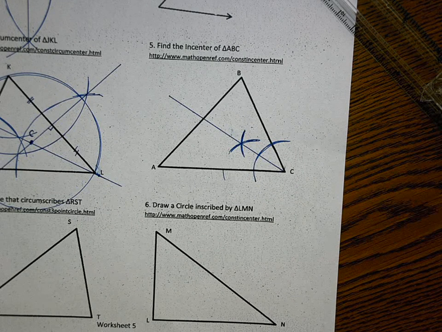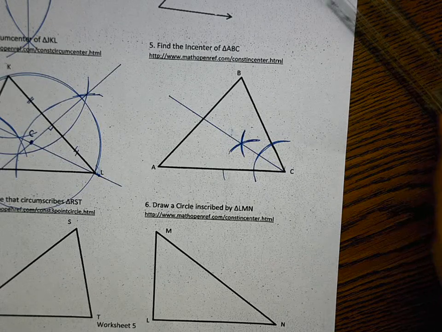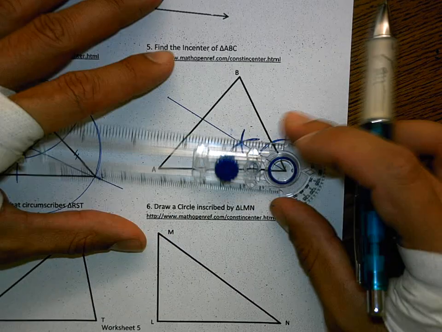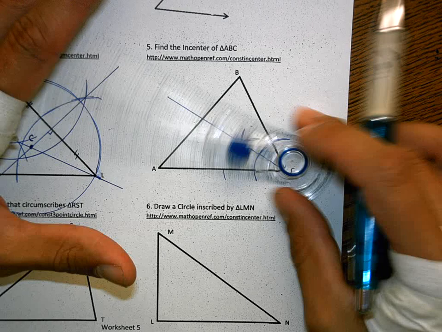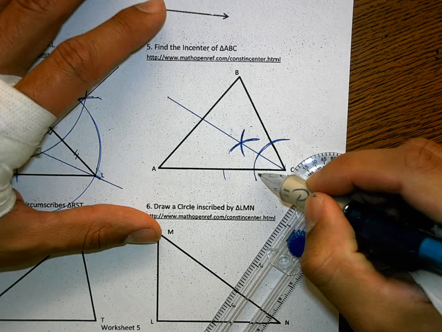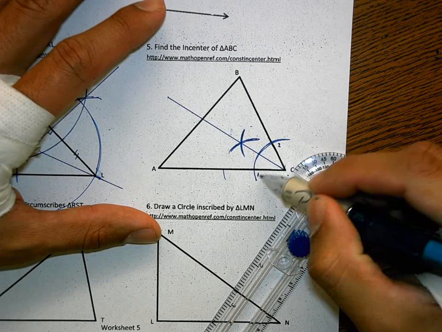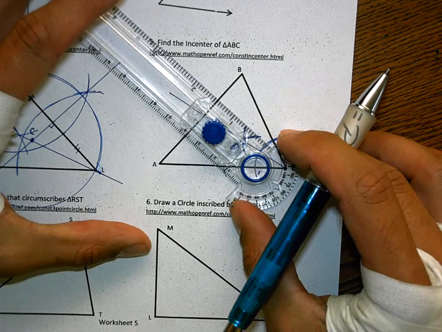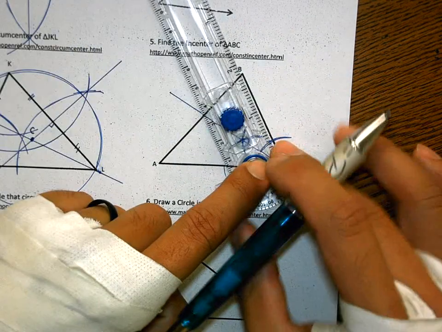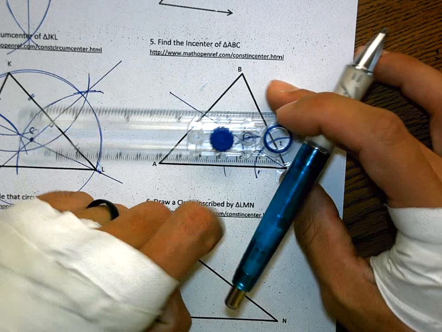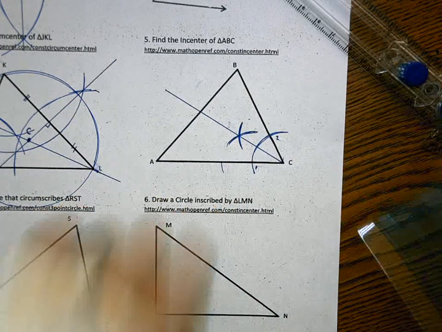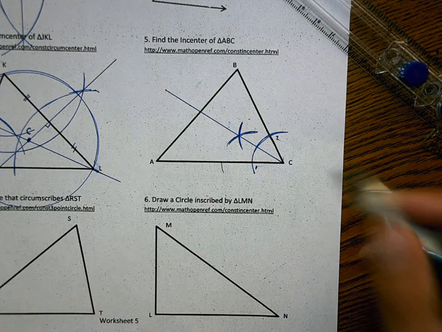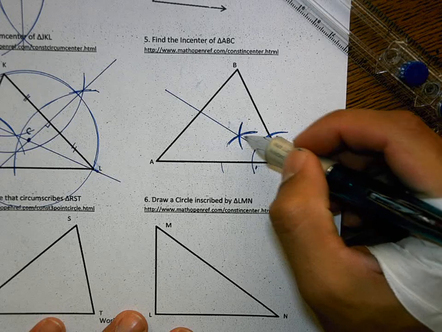So to walk you through it one more time, if I were to say what I did, I drew an arc, first step. It made two intersection points, this 1 and this 2. Then I put my bullseye with the same distance. From 1, I made an arc, and from 2, I made an arc. Where they intersected, I went from this vertex through that point and extended the line.